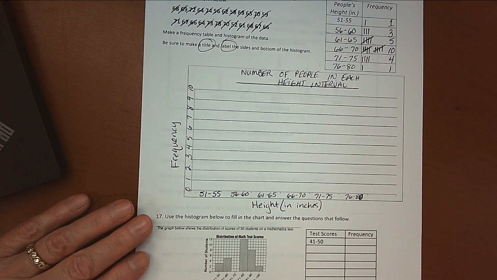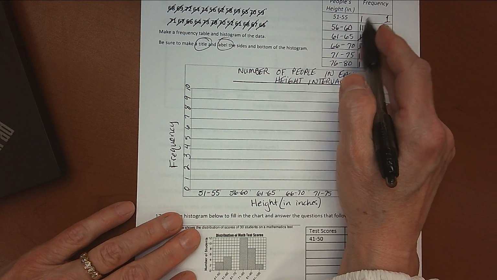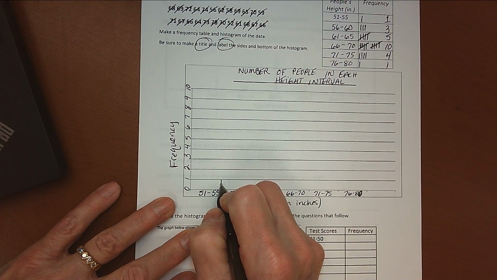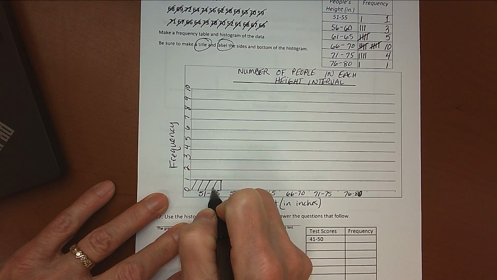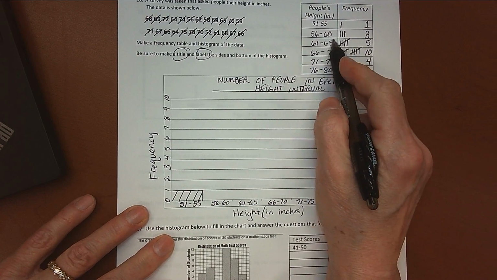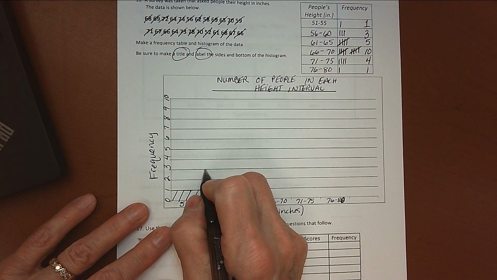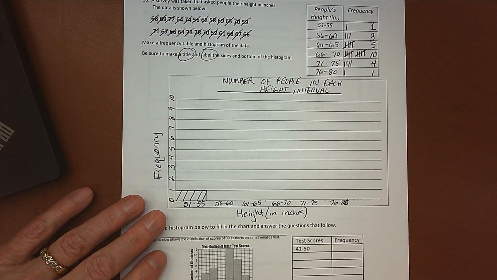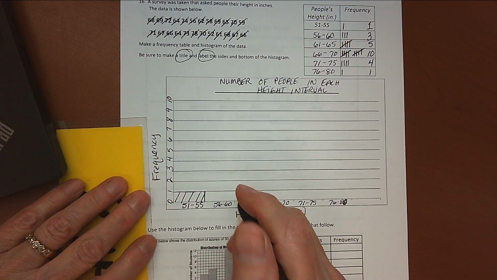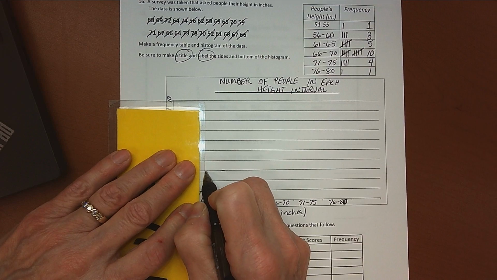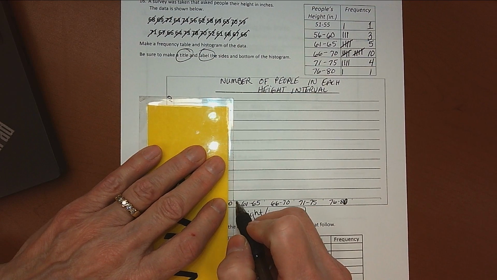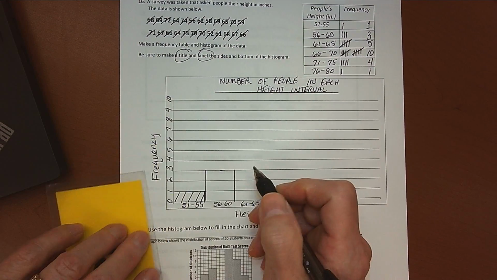Okay, so my first one, 51 through 55, I've only got 1 value in there. And so there's my 1 for that one. And then my next one, 56 through 60, I've got 3. So I need to go up to 3. And I like to use a straight edge on these. So this will be 3 right up here. So go up to 3 there. And up 1, 2, 3 there.